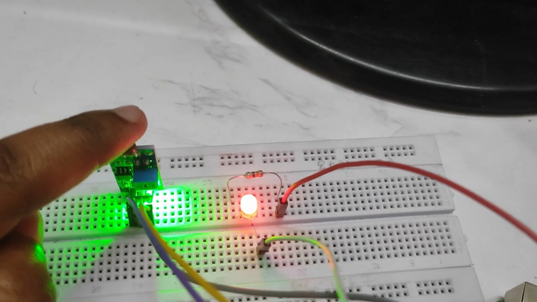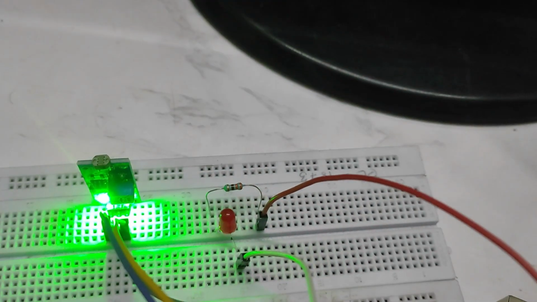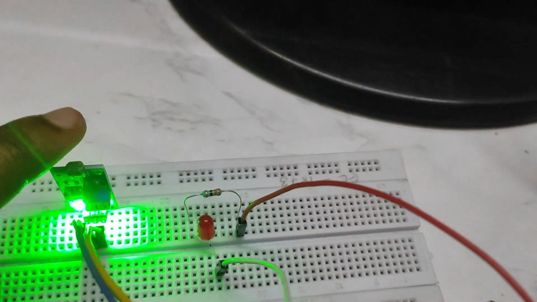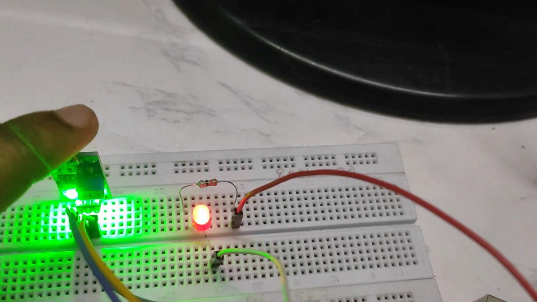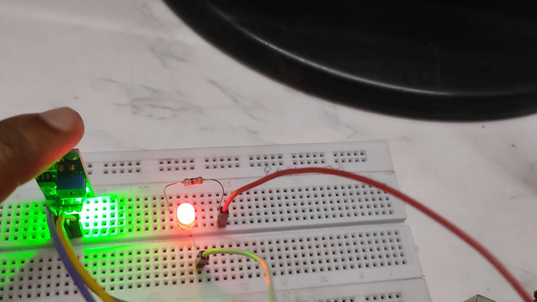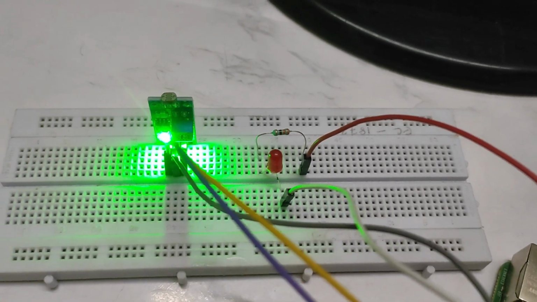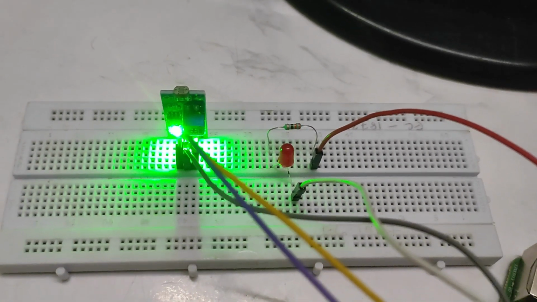When the intensity of light is low, the LED turns on, and when the intensity of light is high, the LED turns off. Hence, this is the working demonstration of the entire experiment.